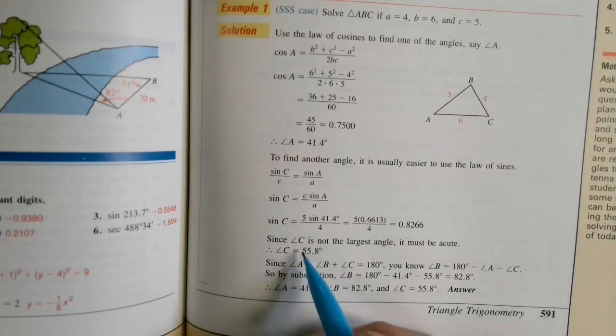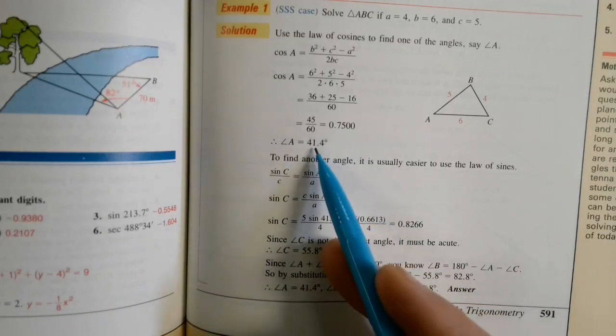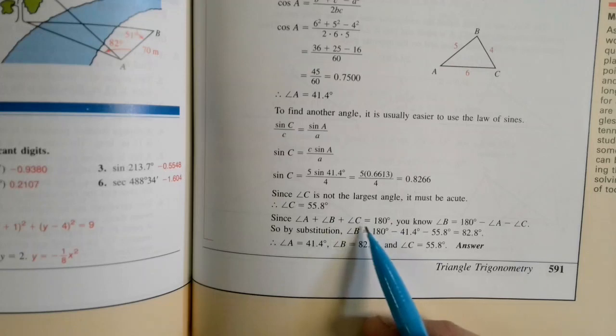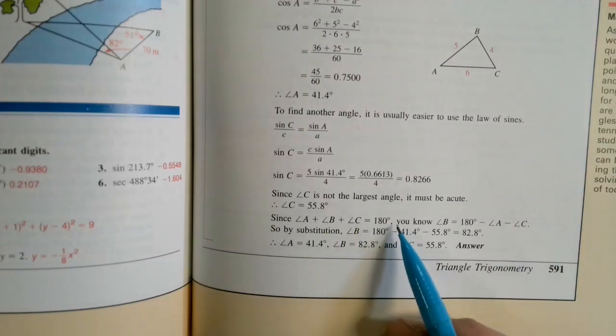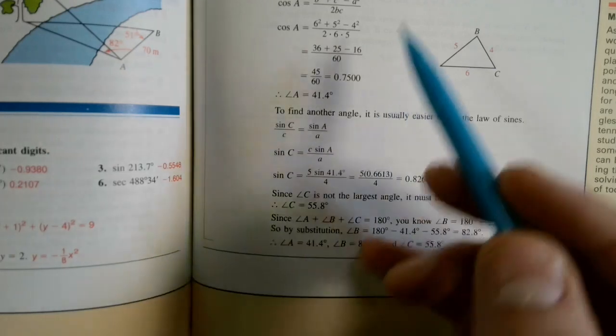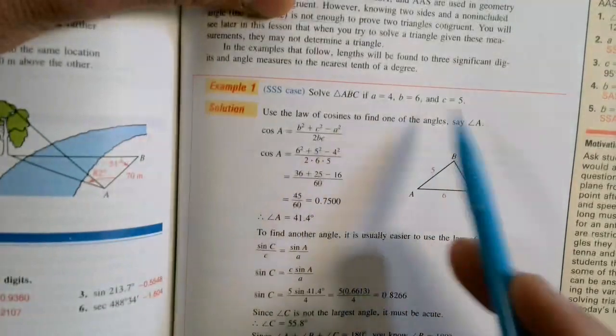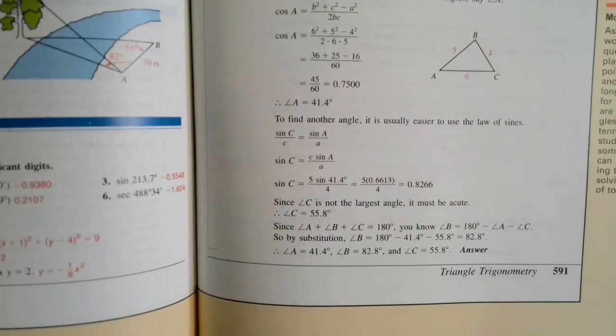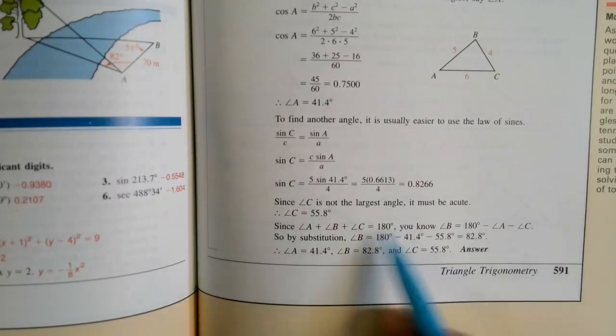So we have A and we have C. Then we're going to use A plus B plus C equals 180. So you can find B by substitution, which is 82.8. We know the 3 sides as they were given. And now we know the 3 angles through the law of cosines, the law of sines, and then the 180 degree rule. Okay, let's do another one.